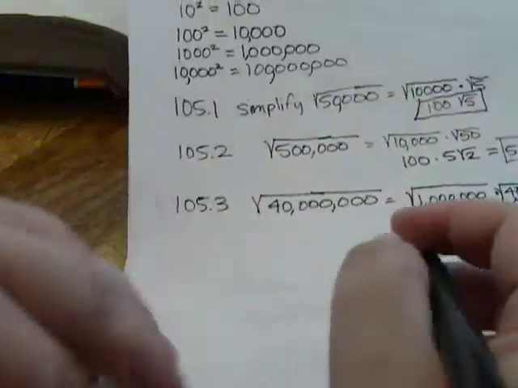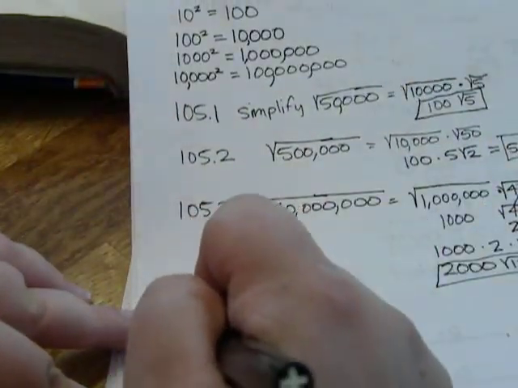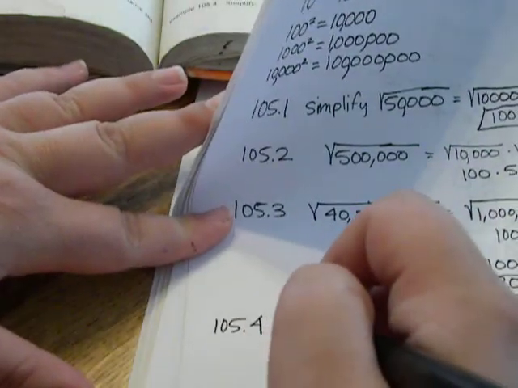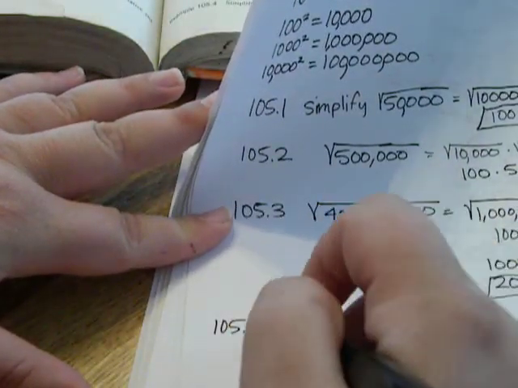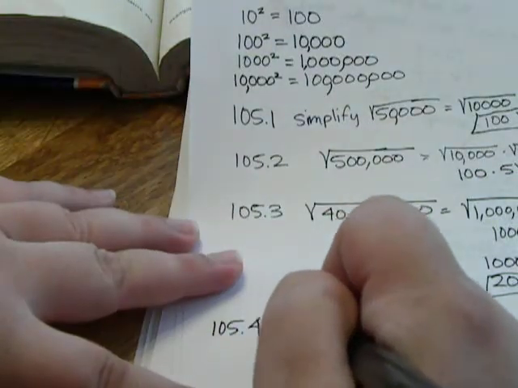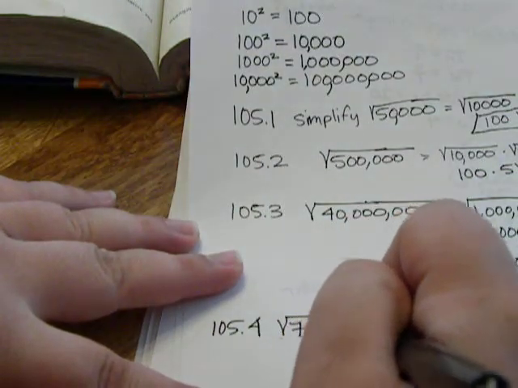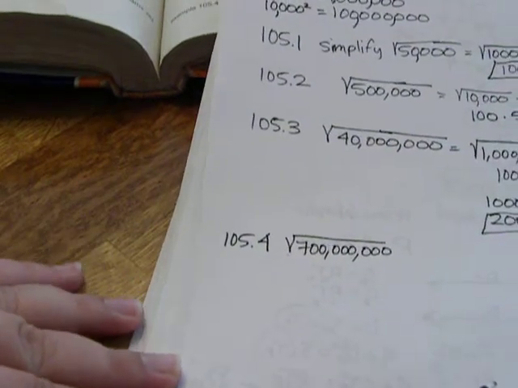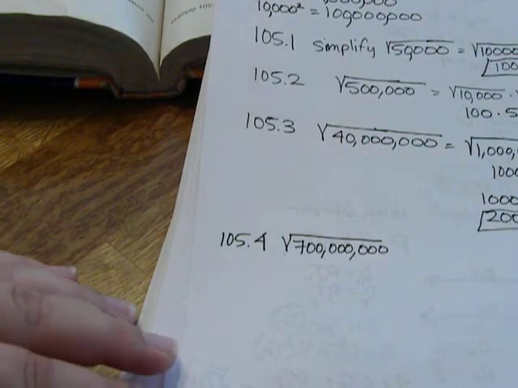Okay, one more. Try the square root of 700 million. Okay, so go back up to your list.